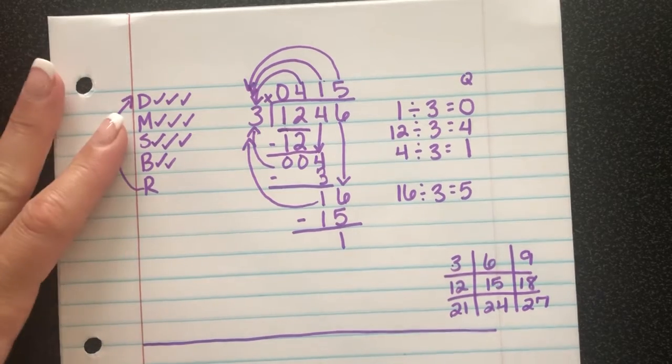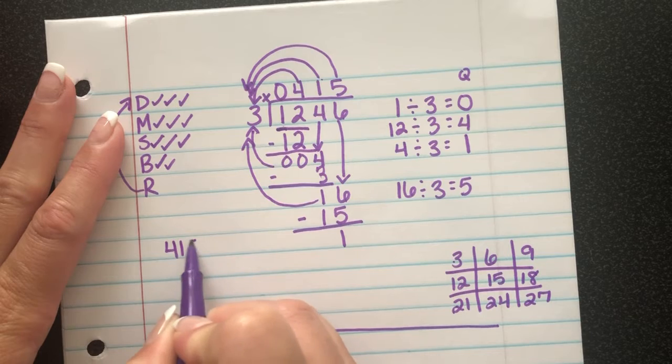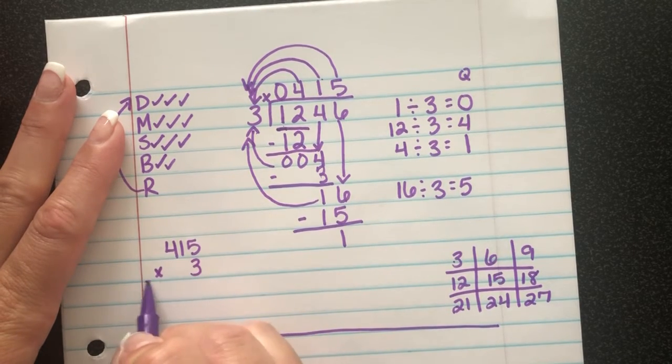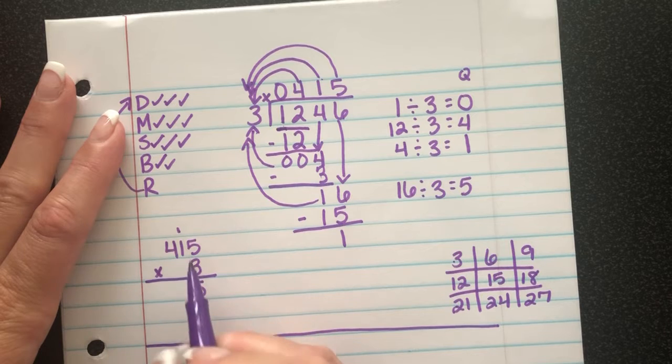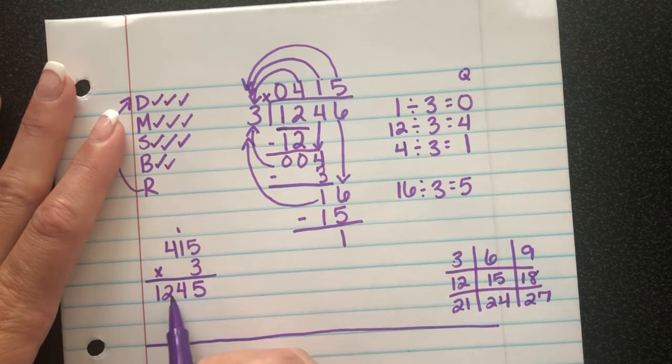Now I just need to check. So I'm going to take my 415 and I'm going to multiply it by my divisor of 3. 3 times 5 is 15. Carry my 1. 3 times 1 is 3, plus 1 is 4. And then 3 times 4 is 12.